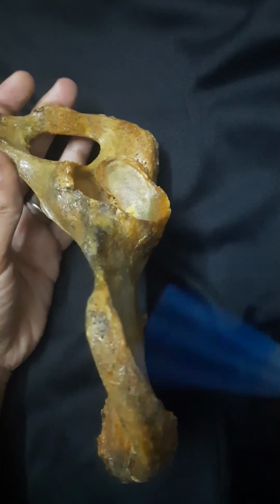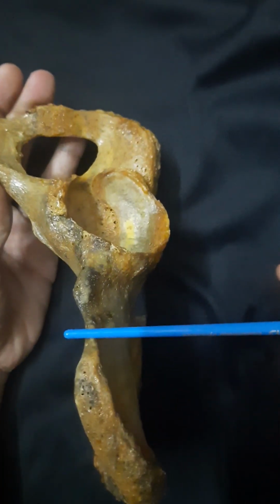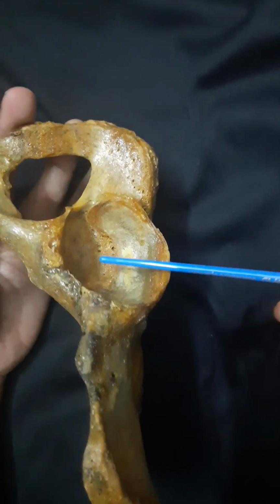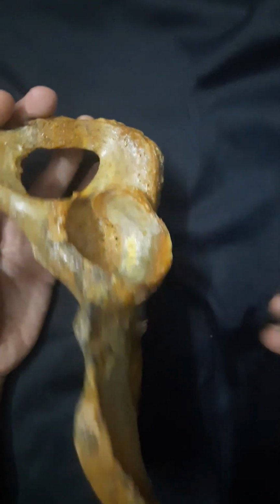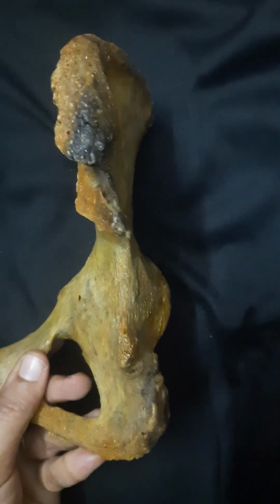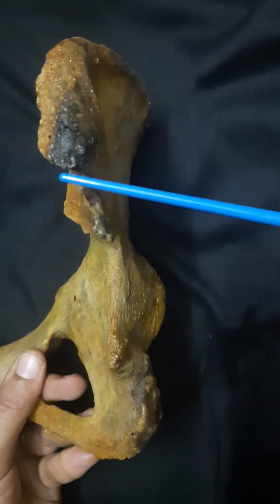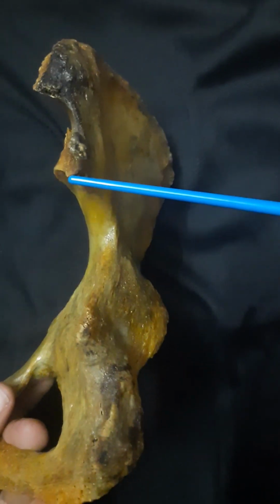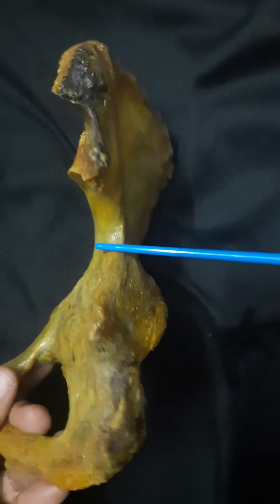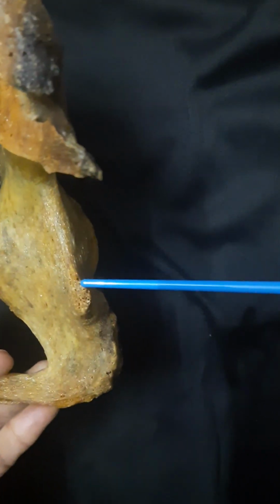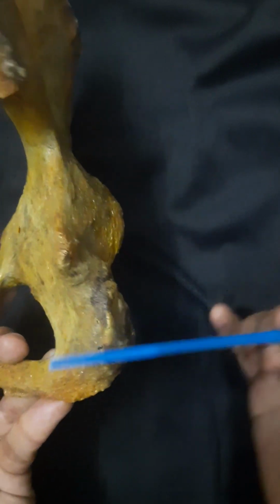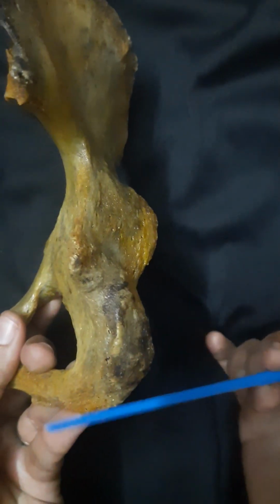Now coming to the anterior border: anterior superior iliac spine, notch, anterior inferior iliac spine, acetabulum. These are the features on the anterior border. Posteriorly: posterior superior iliac spine, notch, posterior inferior iliac spine, greater sciatic notch. Above that is preauricular sulcus. This is ischial spine, lesser sciatic notch, below ischial tuberosity.